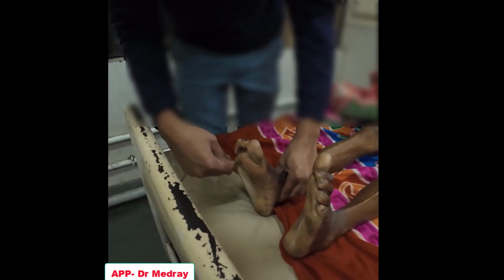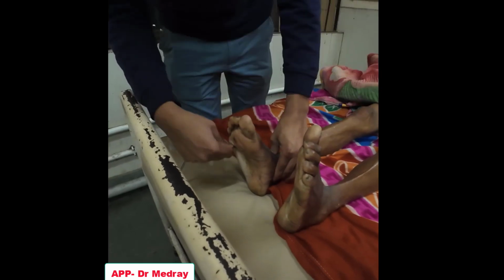So, this side is normal, but this side, can you see that there is an extensor response? There is an extensor response. There is extension of the great toe as well as fanning out of the other toes. So, this side the patient is having extensor plantar response.